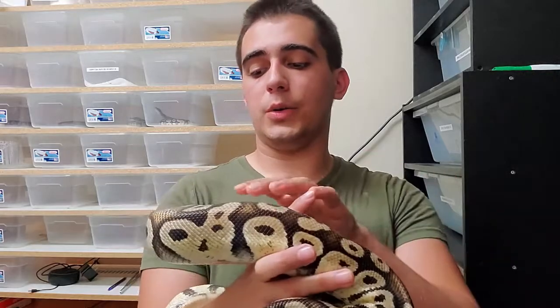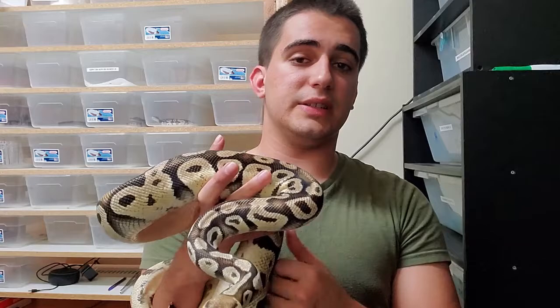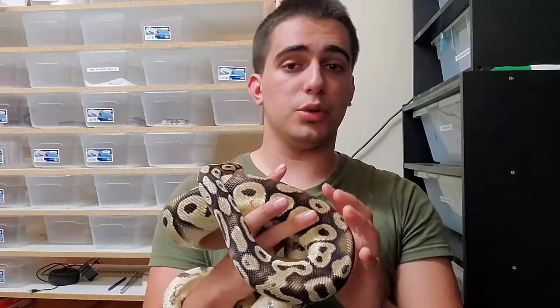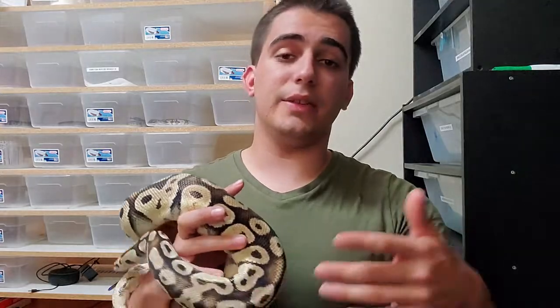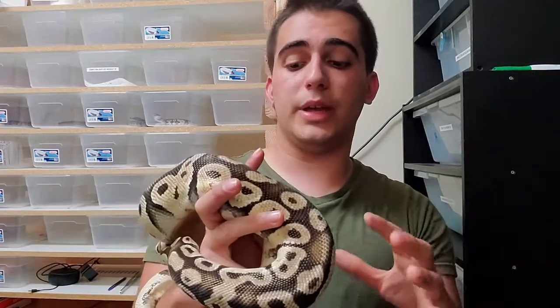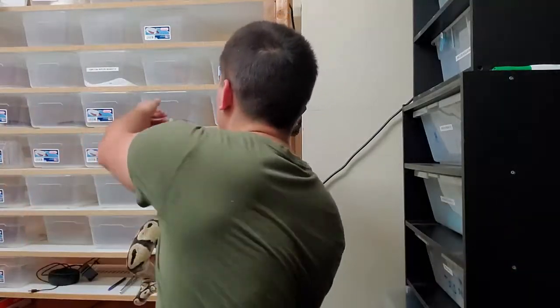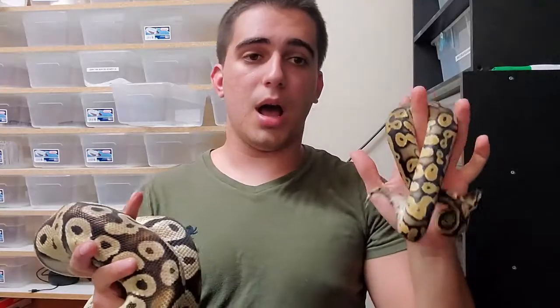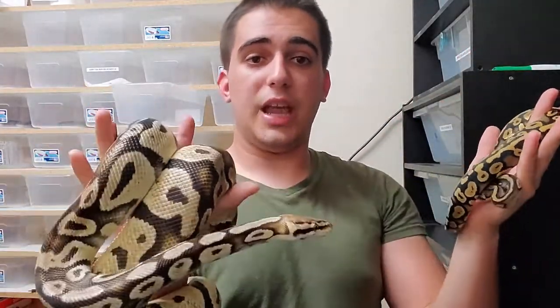Now, if you were to breed, let's say, a het clown to a visual clown, theoretically 50% should be visual clowns and 50% should be het clowns. And you have the potential also, if you were to get a male het clown to her, actually, let's grab my male right here, my pastel mahogany het clown. This carries the gene for clown, she carries the gene for clown.